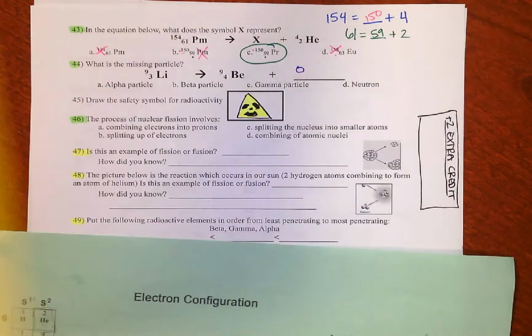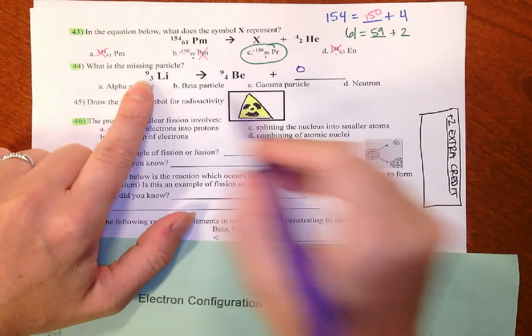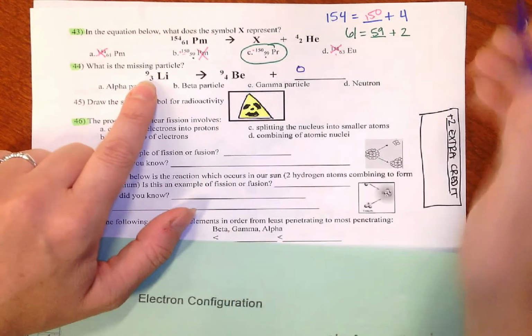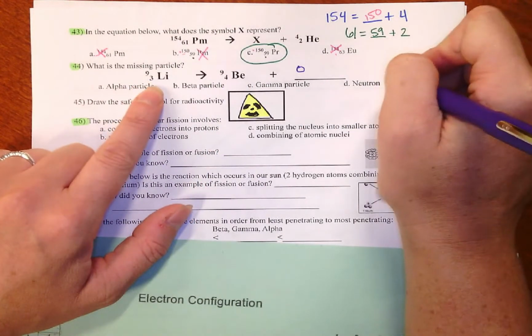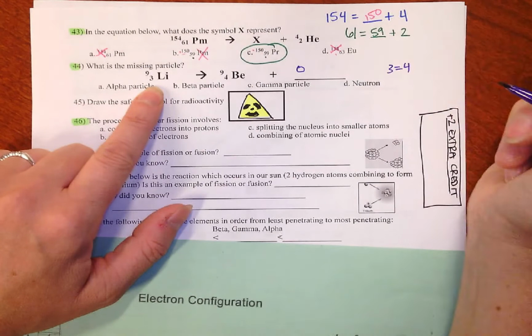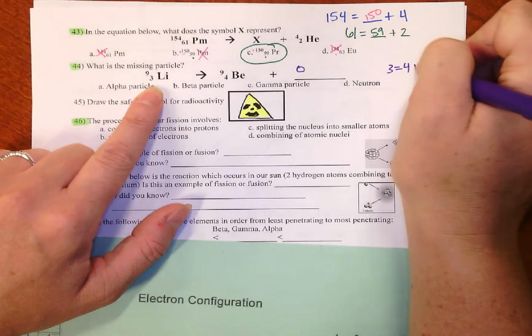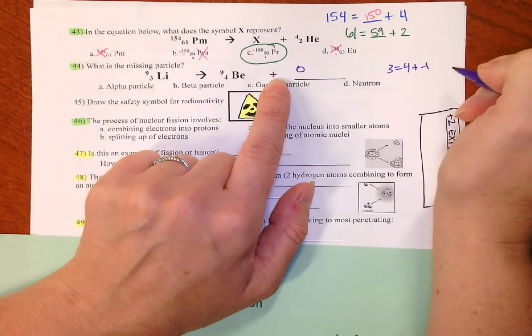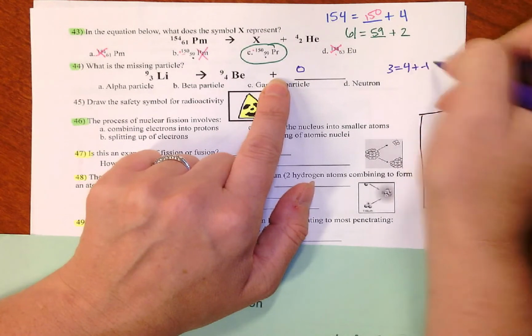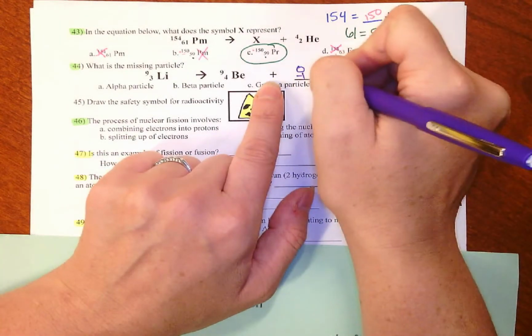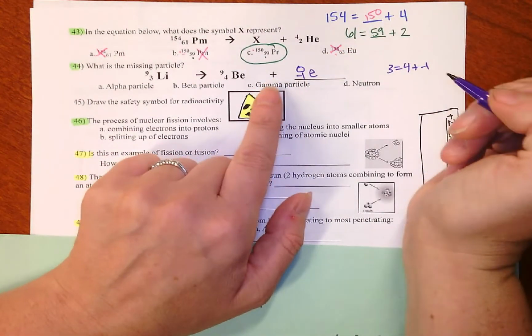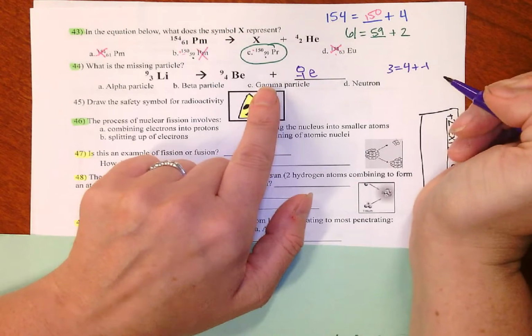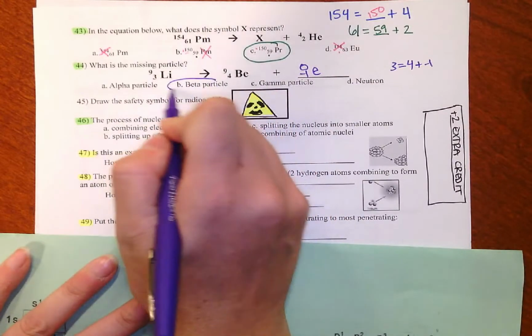But what if I didn't automatically know that? Then I would say, on bottom, 3 equals 4. False. I'd have to say plus -1. 3 only equals 4, take away 1. And that's e, and you beta believe that's the weird one. I made a proton. That's our beta particle.